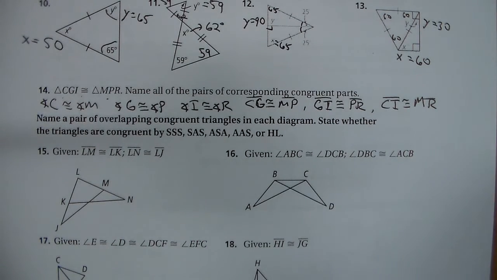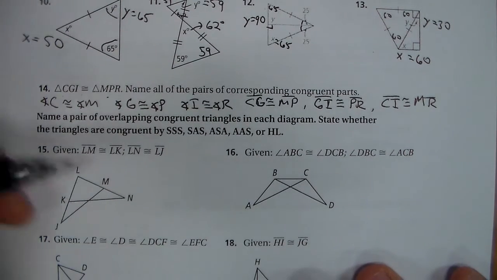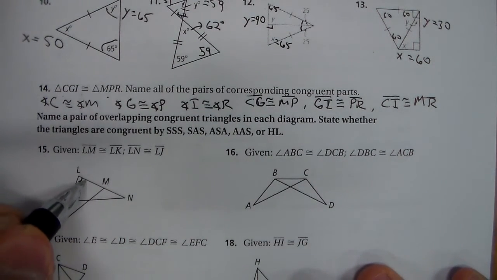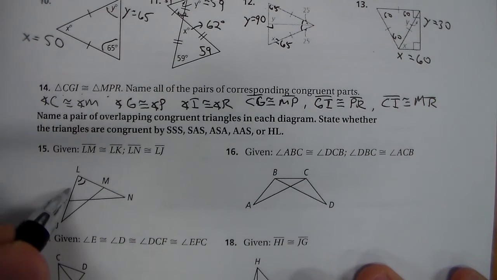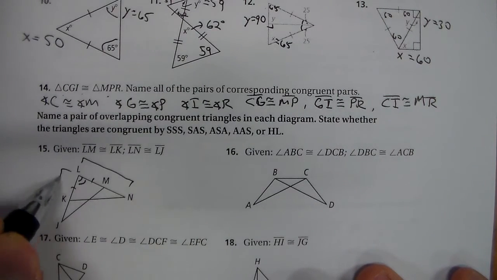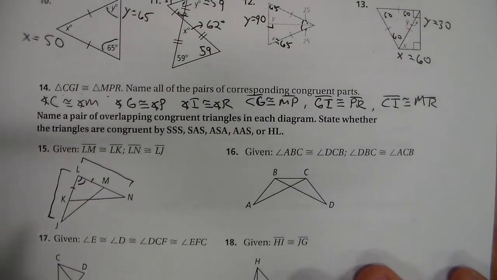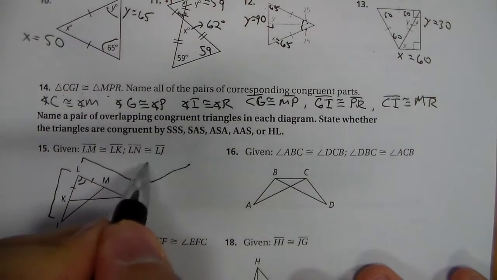For number 15, we have overlapping triangles, and we need to see what is congruent. Well, I know I have reflexive angles here at L. Those are in both. We have LMKM. We also have LN and LJ. So it might be easier if I separate these two triangles.